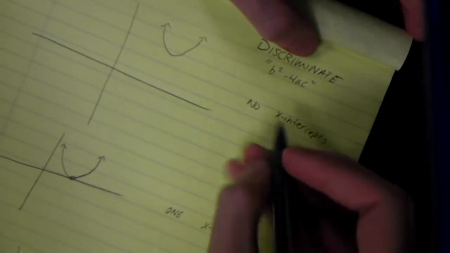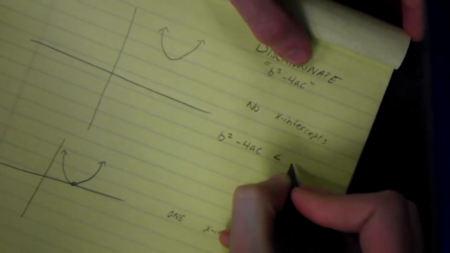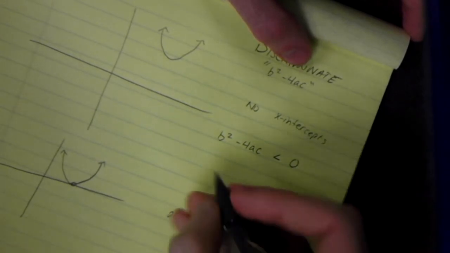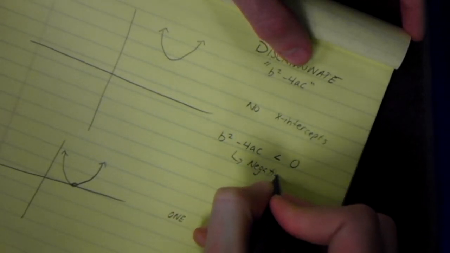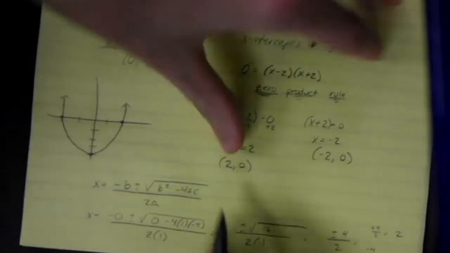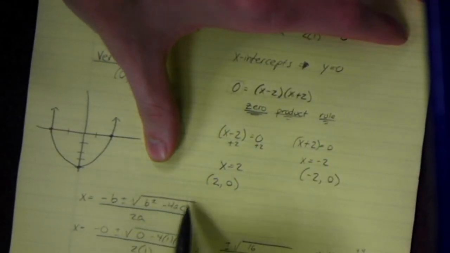Alright, so the situation where you have no x-intercepts, the reason for that is because b squared minus 4ac comes out as something that's less than 0. In other words, it's negative. So if b squared minus 4ac is negative, you're going to get the square root of a negative number when you go to put it in the quadratic formula, and that never happens.